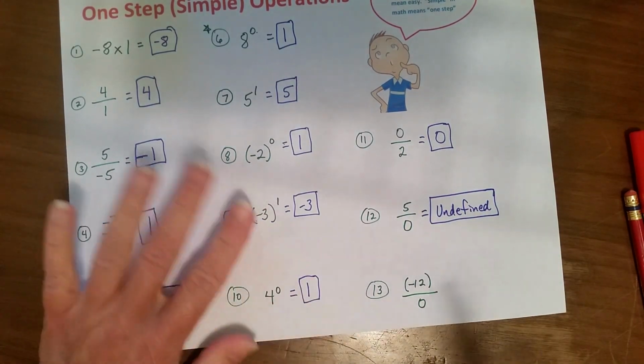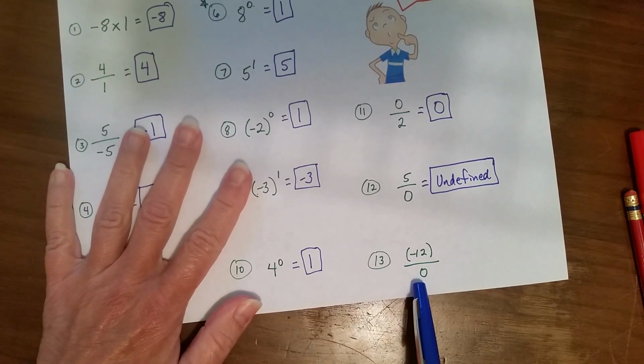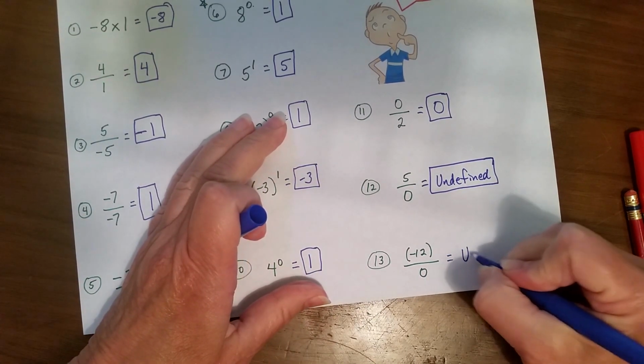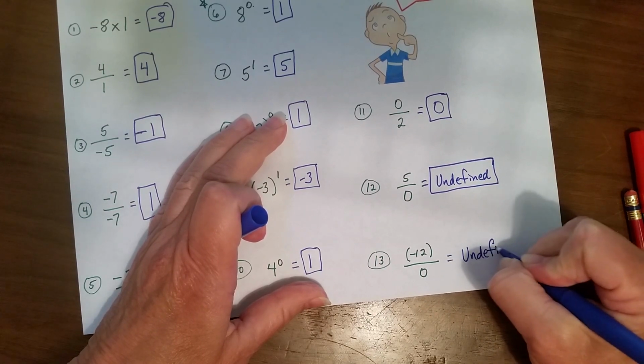Okay. Negative 12 divided by 0. I want you to take a second to determine, is it 0 or is it undefined? Okay. If you said undefined, you were correct. This is undefined.